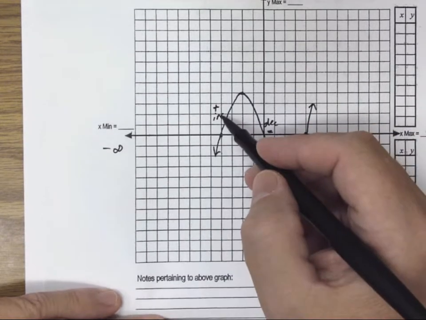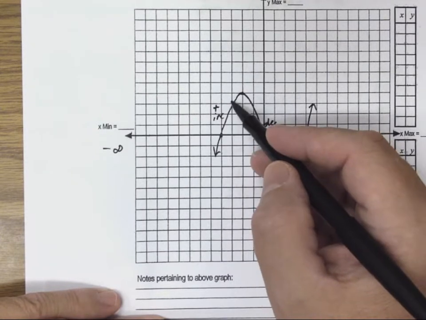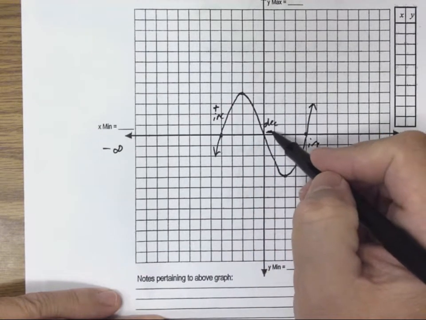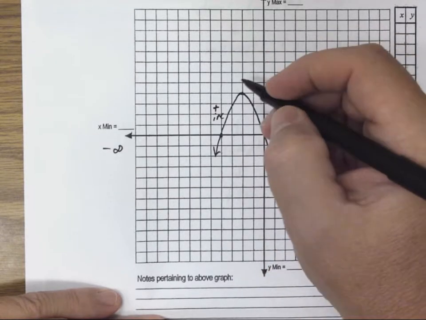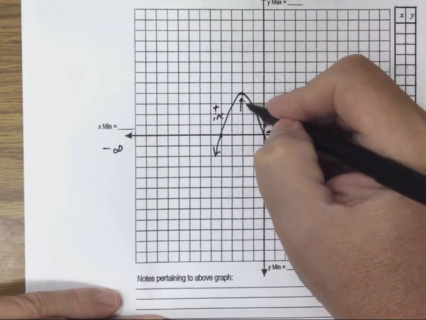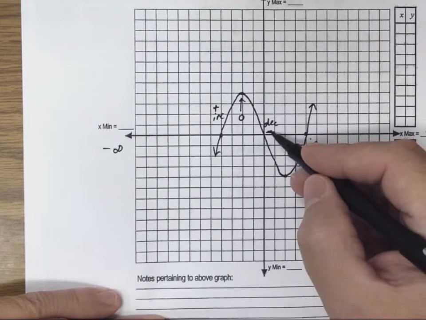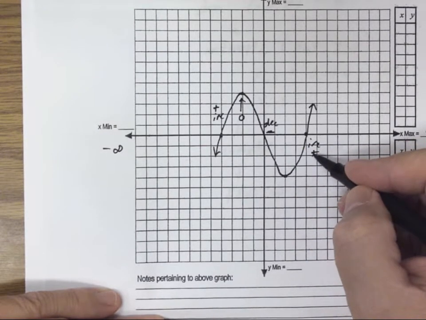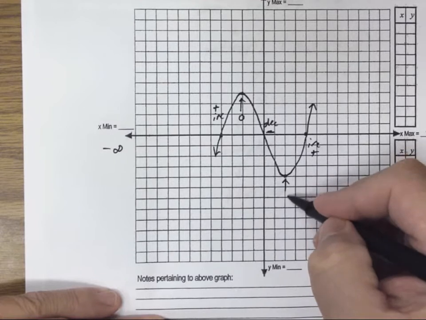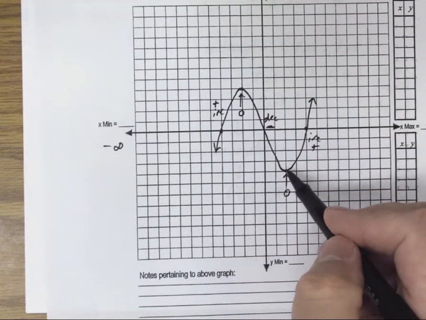Now what has to happen if the slope is positive here and negative here? At some point, the slope has to be 0. And where is the slope 0? Right here. Here, we're decreasing, our slope is negative, but when we get over here, all of a sudden our slope is positive. These are called the critical points.